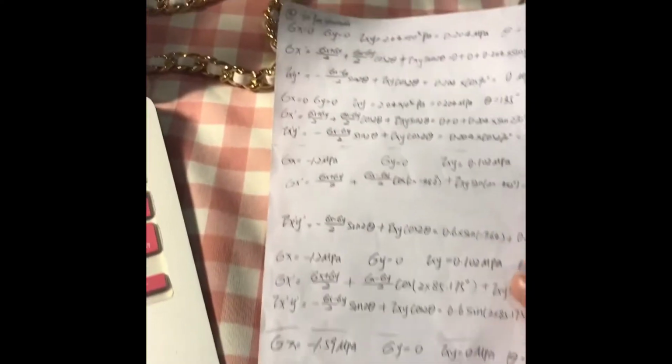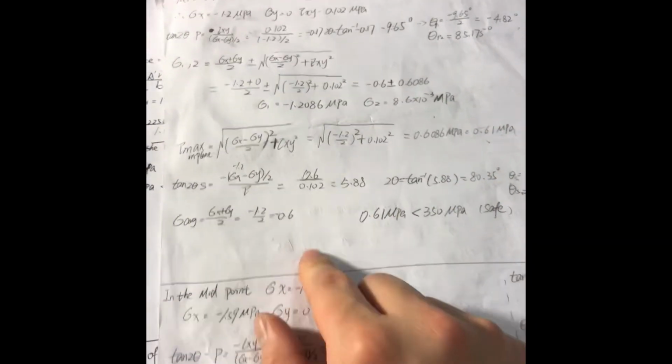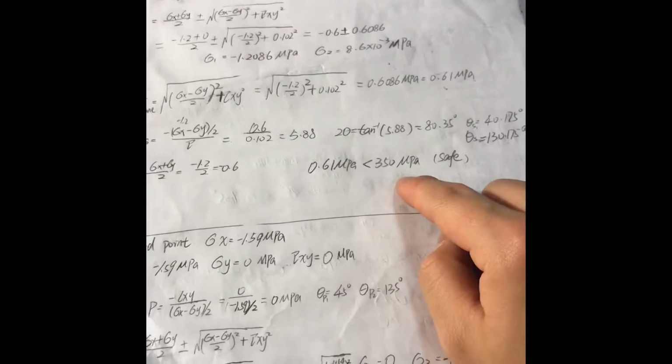And the last one is here. We have to compare my maximum with the total capacity to check its success or failure.